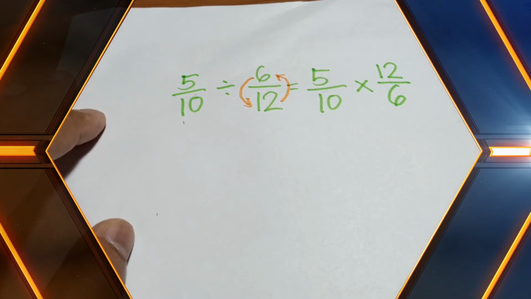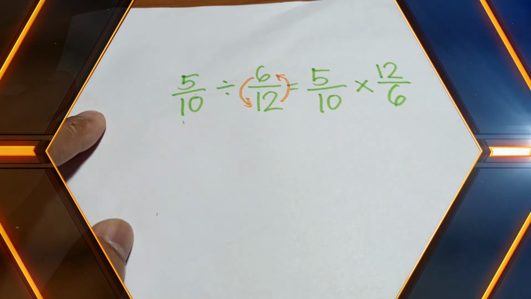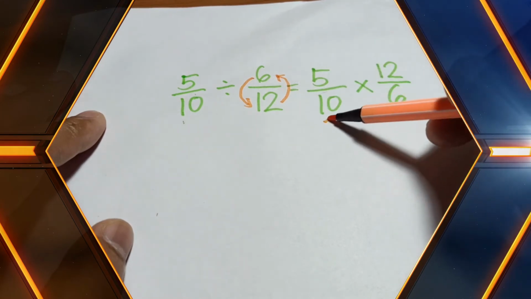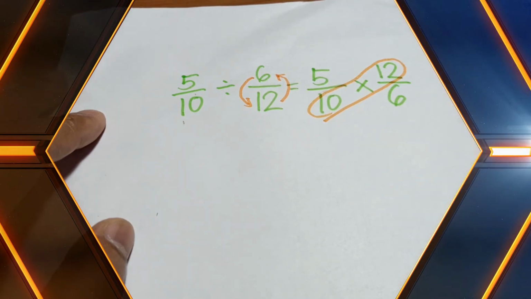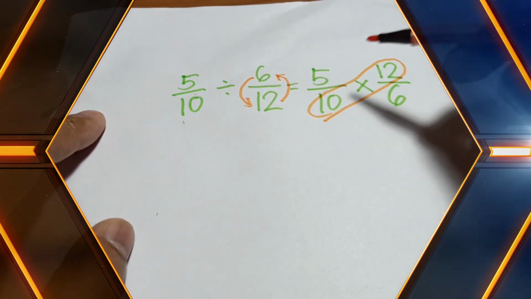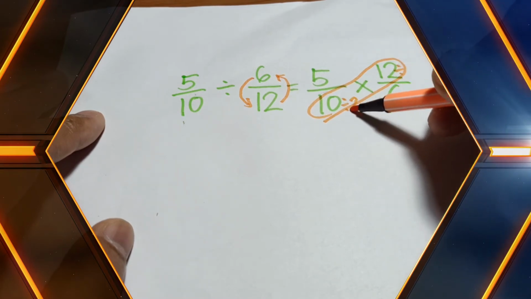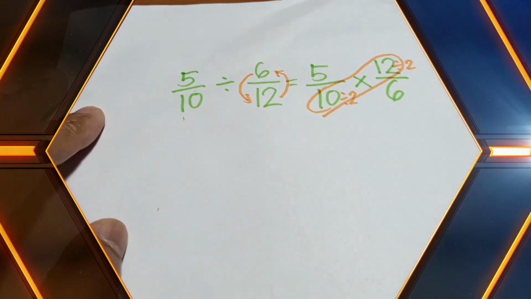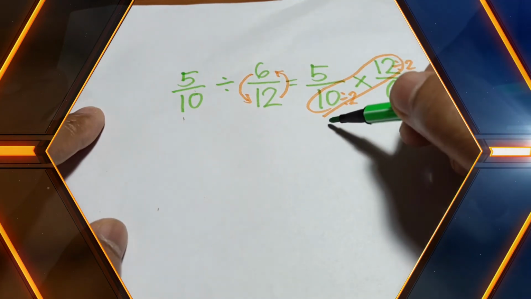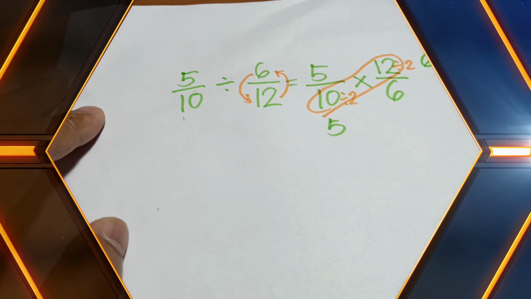As you can see here, 10 and 12 are both divisible by 2. 10 divided by 2 is 5, and 12 divided by 2 is 6.